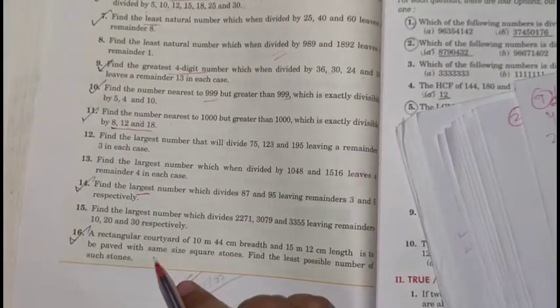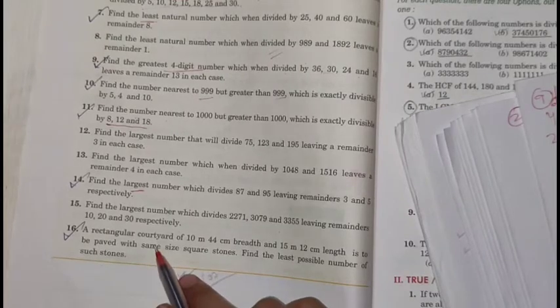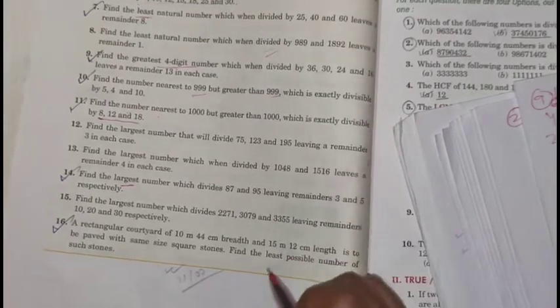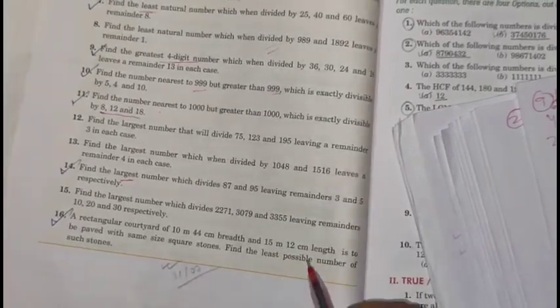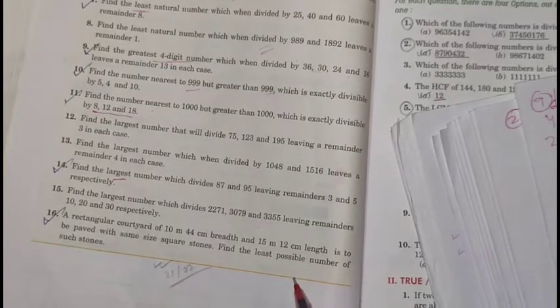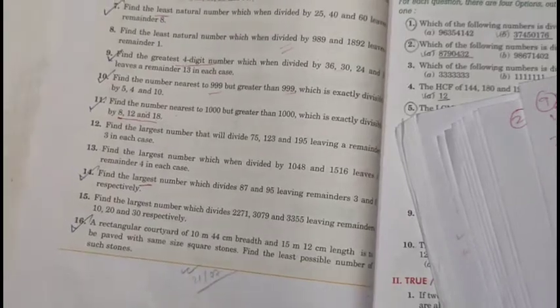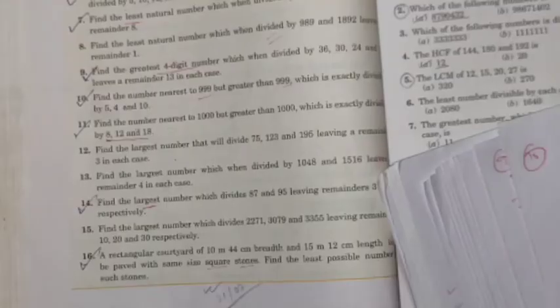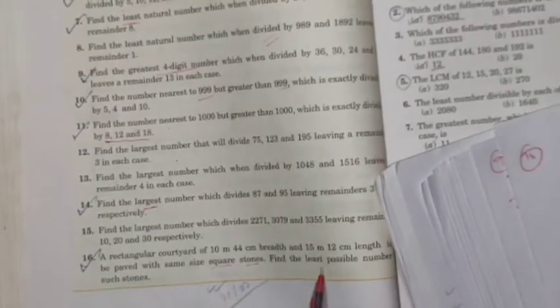Next question, question number 16. A rectangular courtyard of 10 meter 45 centimeter breadth and 15 meter 12 centimeter length is to be paved with same size square stones. Find the least possible number of such stones. So how can you find the least possible number of such stones? How can you find the number?